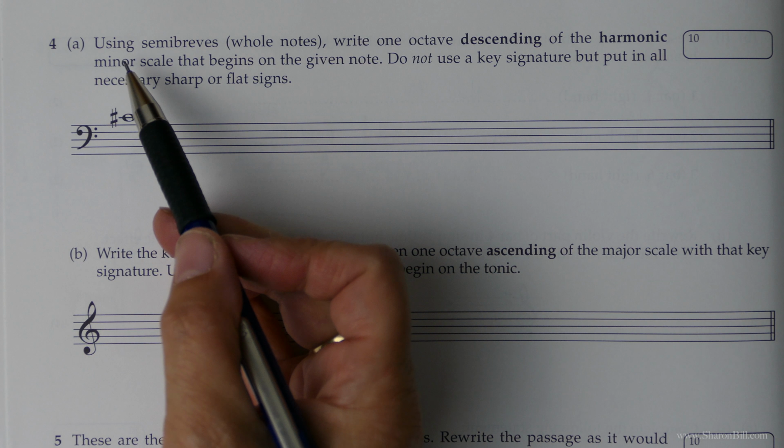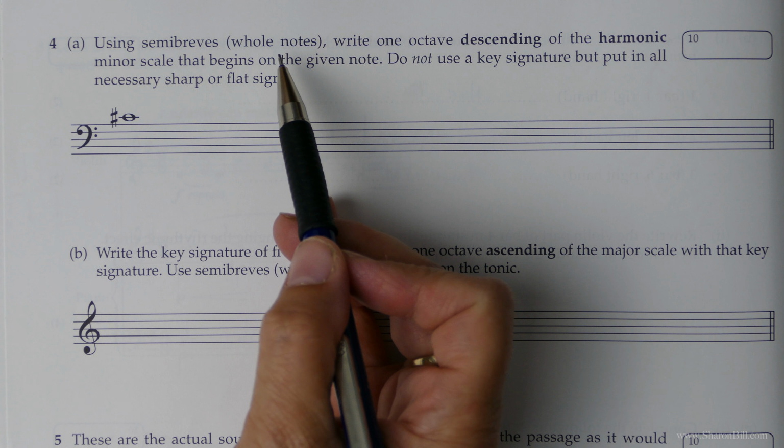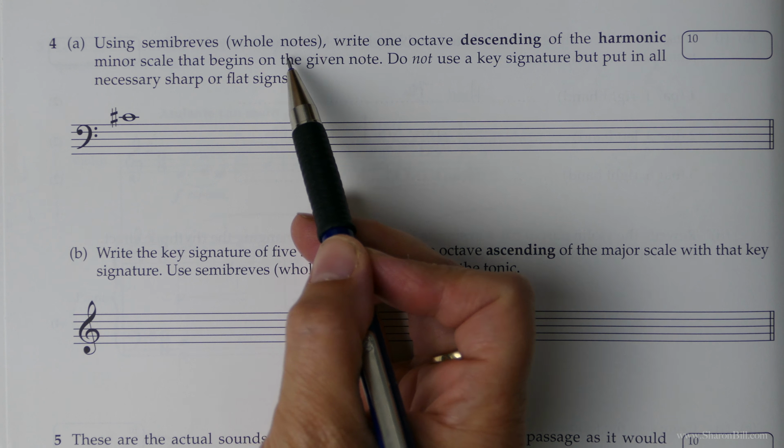So we're asked, using semibreves or whole notes, which means we don't have to worry about stems, to write one octave descending, so just make sure we do that coming down, although it'd be quite tricky to go up from this high point here, of the harmonic minor scale that begins on this given note. It says do not use a key signature but put in all the necessary sharp or flat signs. So we need to bear in mind what the key signature would be. We still have to think in terms of a key signature but then add them in as accidentals, and then we need to do the final point to make it harmonic minor. So here we have a C sharp and C sharp minor.